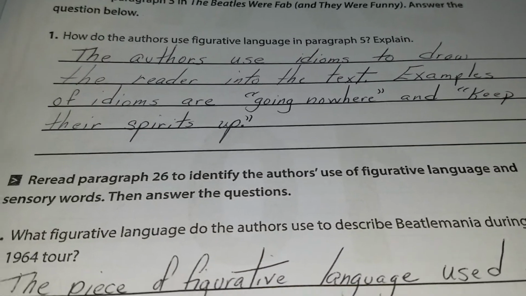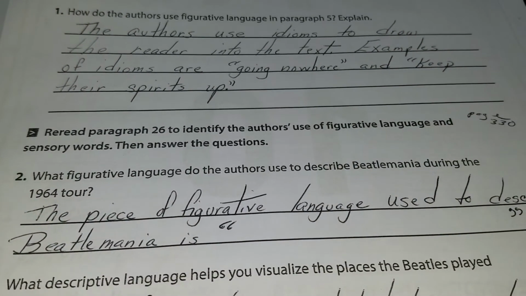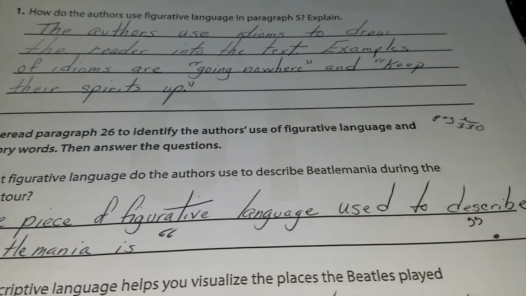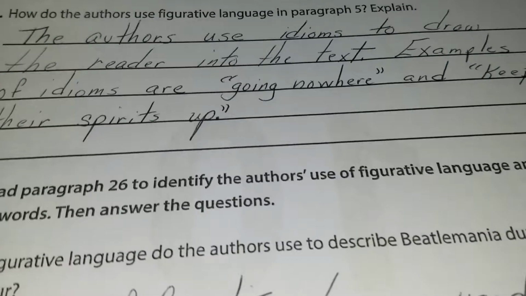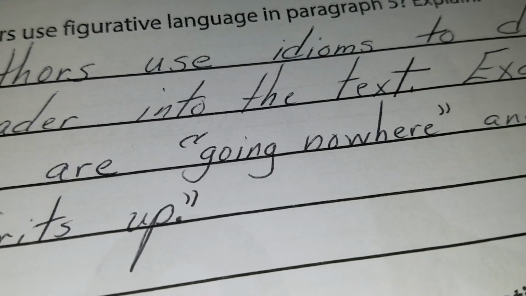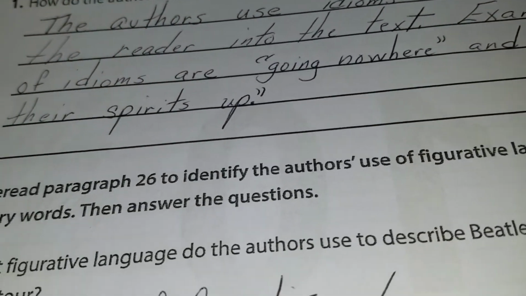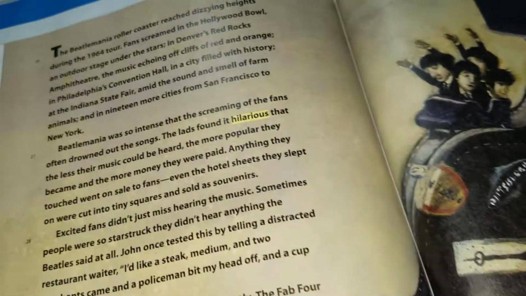All right, now reread paragraph 26 to identify the author's use of figurative language and sensory words. Then answer the questions. That paragraph 26 is on page 330, so you're going to need to go to 330. Okay, let's take a look at this. Okay, paragraph 26.